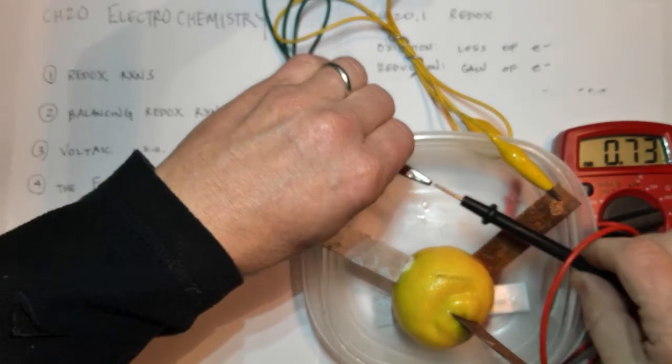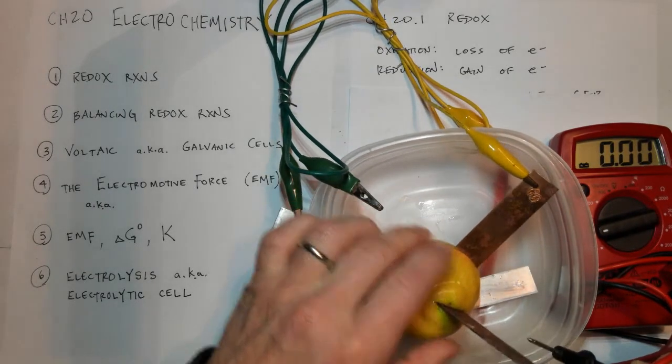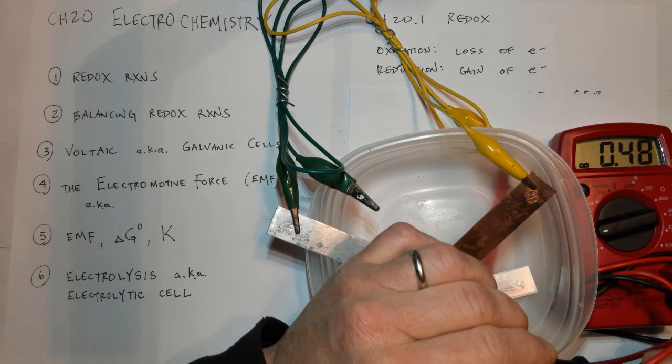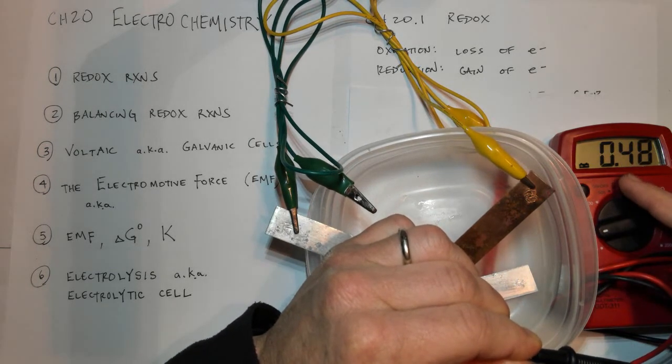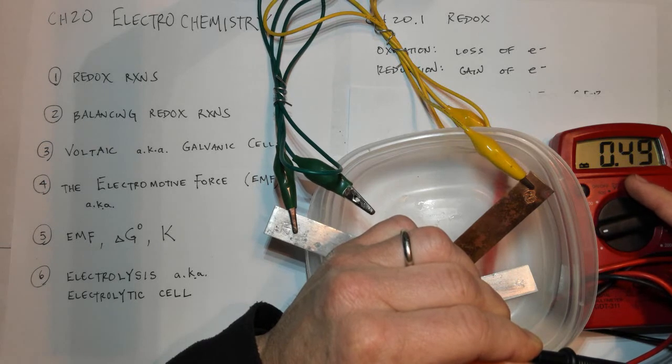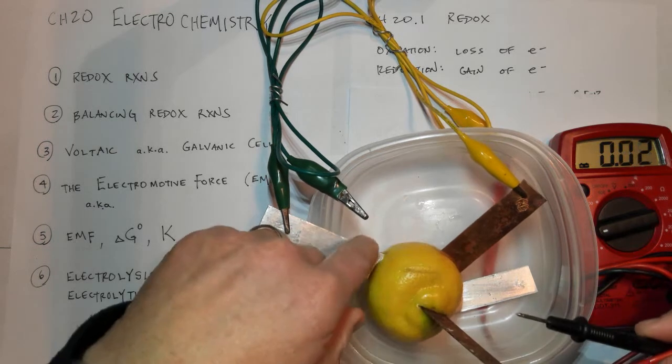But if I change this and I measure the difference between a different piece of metal, this one happens to be iron, and I'll just push it against the iron here with my hand, you can see that now it creates about 0.48 volts, about half as much as with zinc and copper.